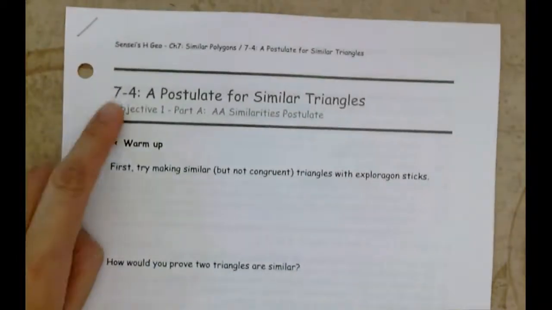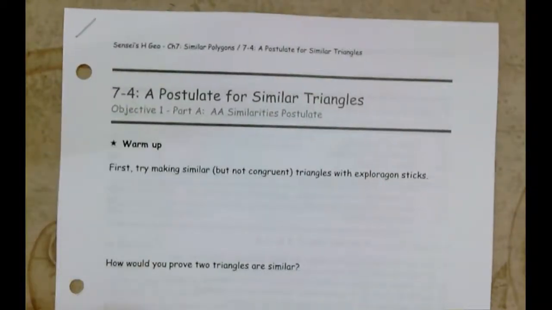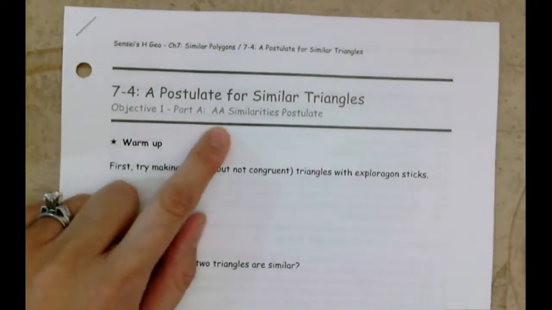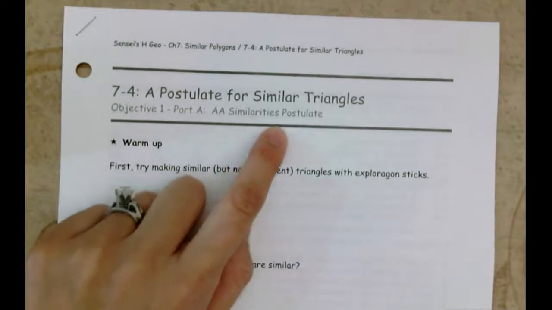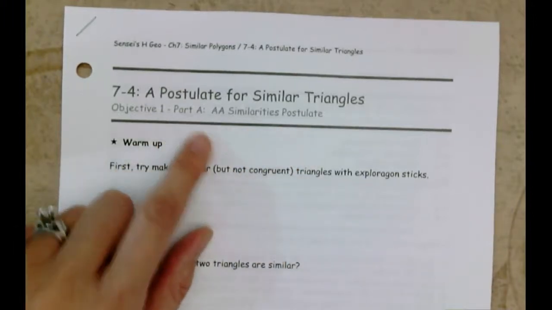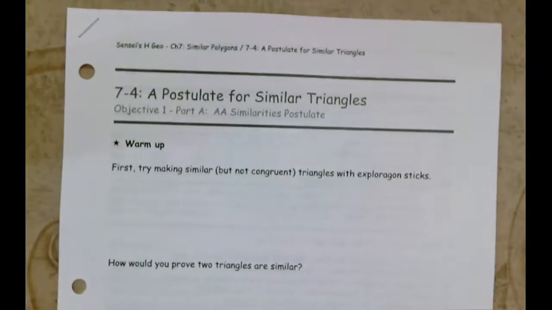Okay, this is 7.4 video, the postulate for similar triangles. This is objective 1 part A. The AA, that's angle angle similarity, is a postulate. We're just going to do one postulate in here, and then in 7.5 we do other theorems.